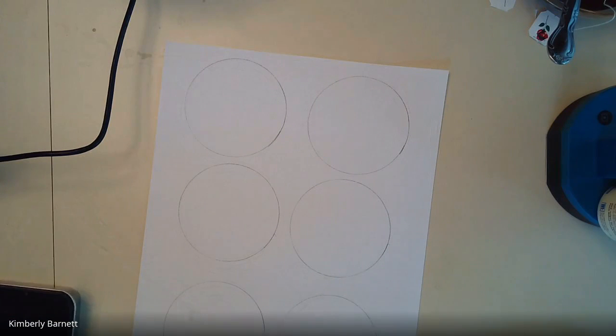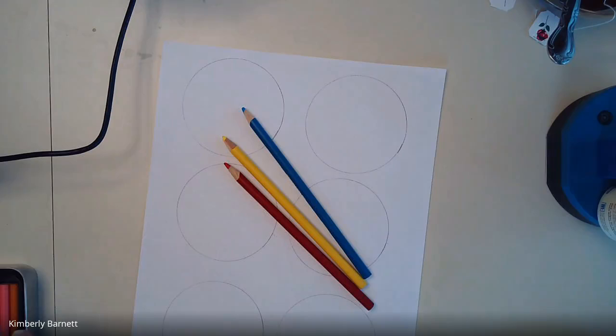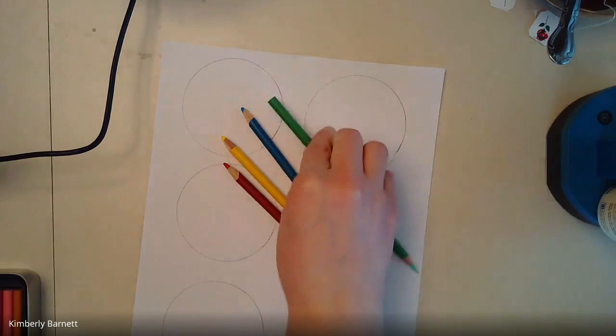And it's going to be the same concept, but only it's going to be the layering process. So again, if I start out with my primary colors, and if you have the secondary colors in your crayons or colored pencil sets, there's my green.